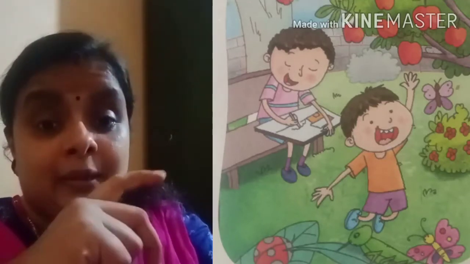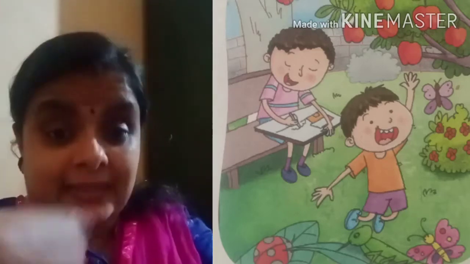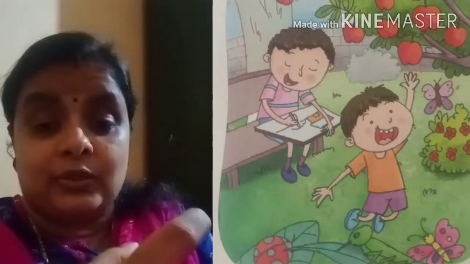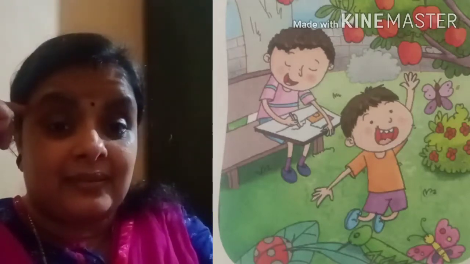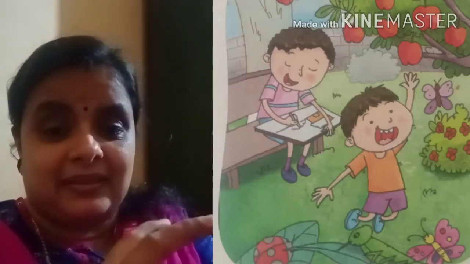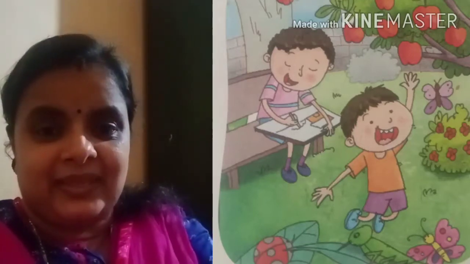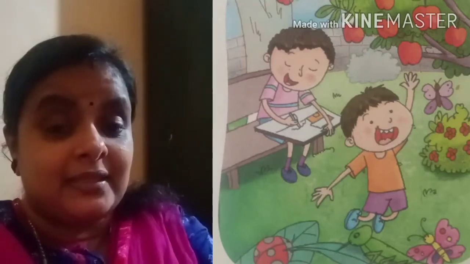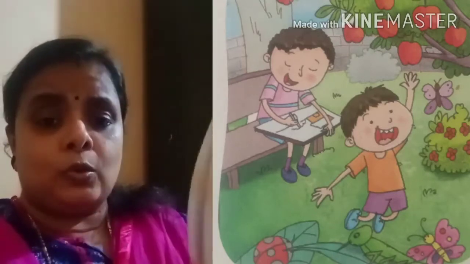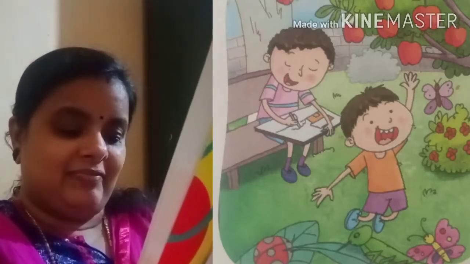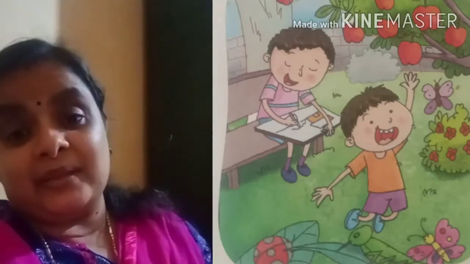You can make new sentences. You can make new words. You can, what do you say, you can imagine. Your imagination will be improved. Okay. By doing this picture reading, all the skills can be developed. Now, what is there in that picture? Tell me.